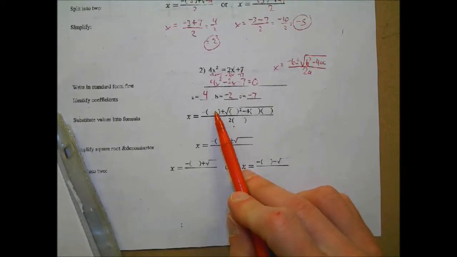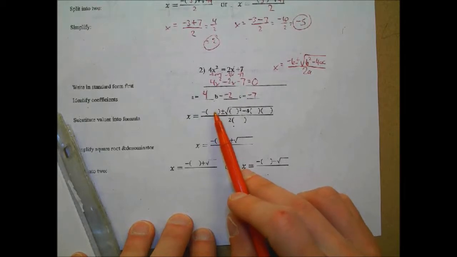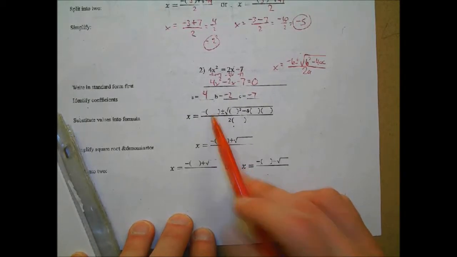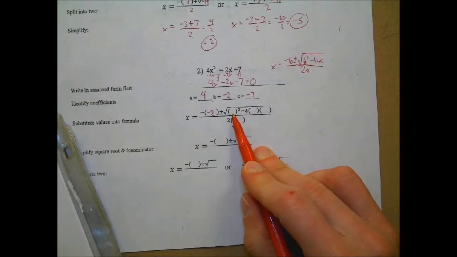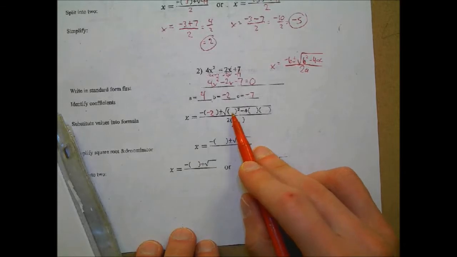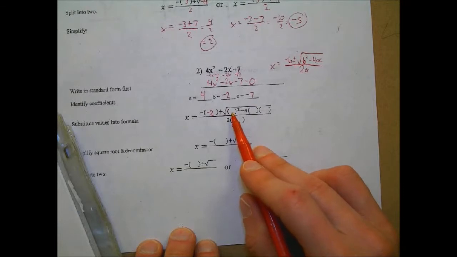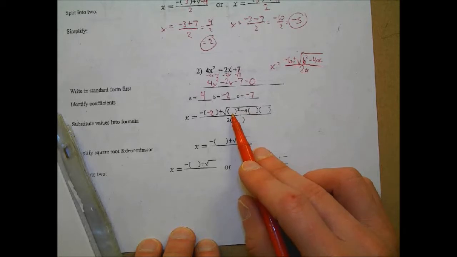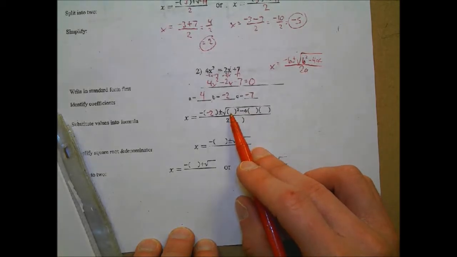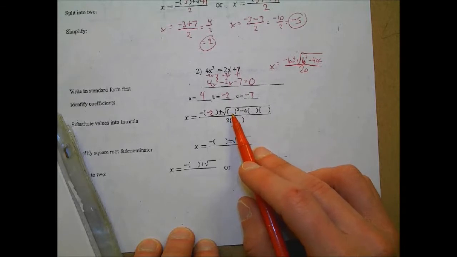So, Dawson, what number goes in this blank right here? -2. Very good. All right. What goes in this blank right here? Let's go to Lauren. Lauren, what goes in this blank? You can look up here if you need to. I've got the formula for you. What number gets squared in the square root there? It's the b, so it's going to be -2.